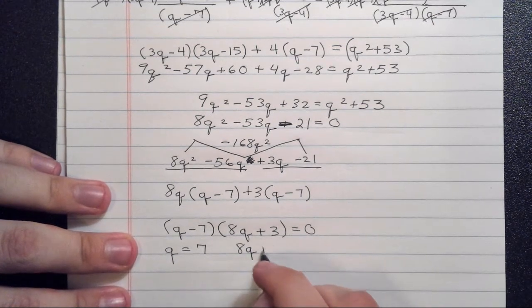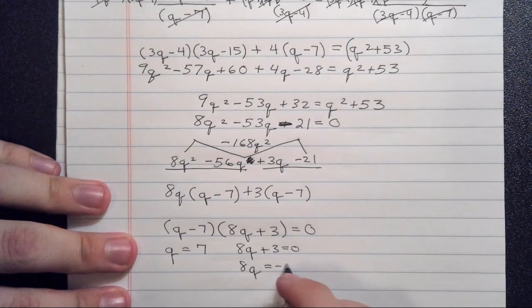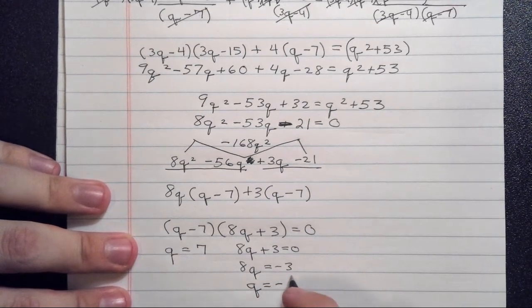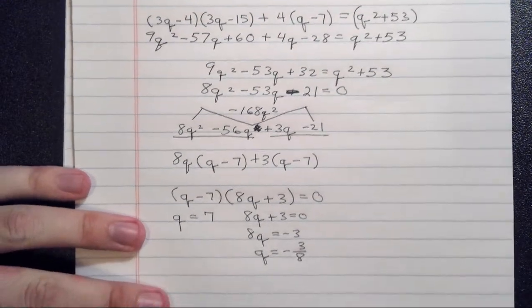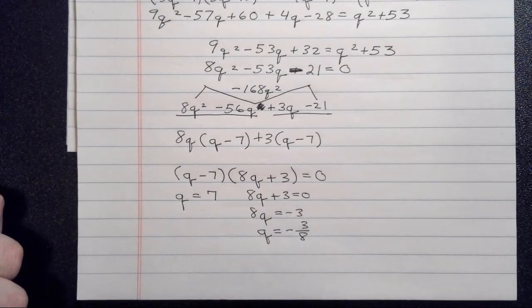Here I have to think about it a little bit more. 8q plus 3 is equal to 0. It means that 8q is equal to negative 3. It means that q is negative 3/8. So again, I have produced two solutions right here, 7 and negative 3/8. Now here's the ultimate question. We have yet to see an example of this. Are both of these solutions valid?